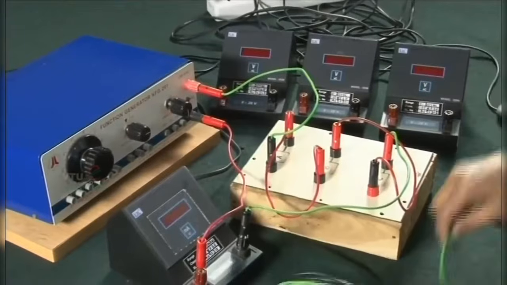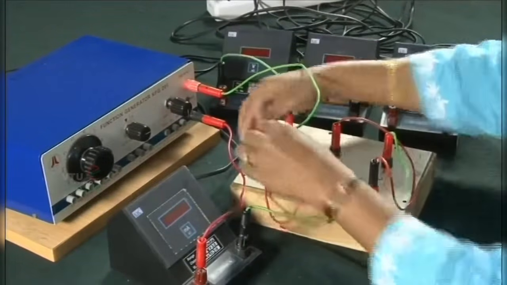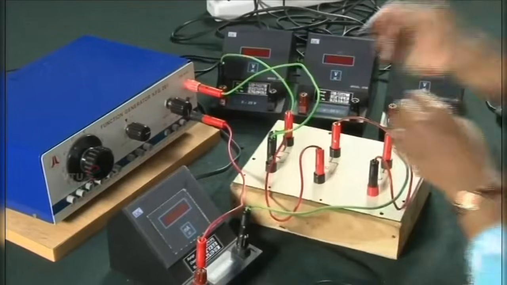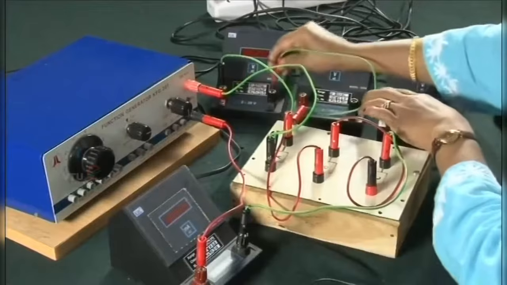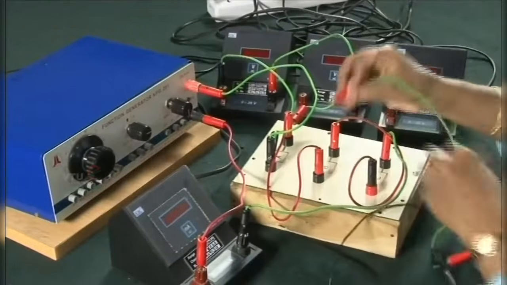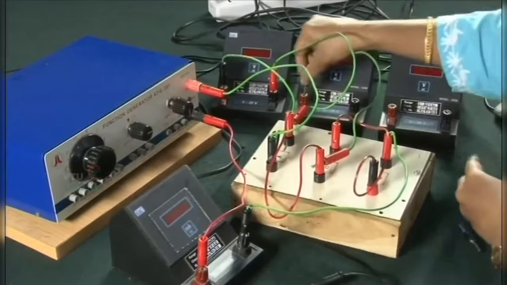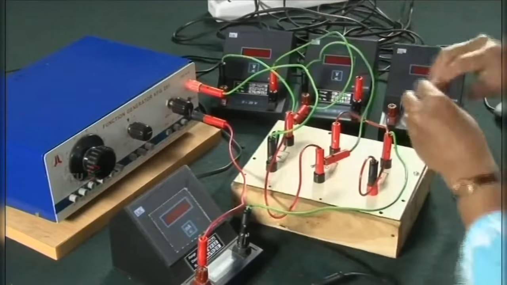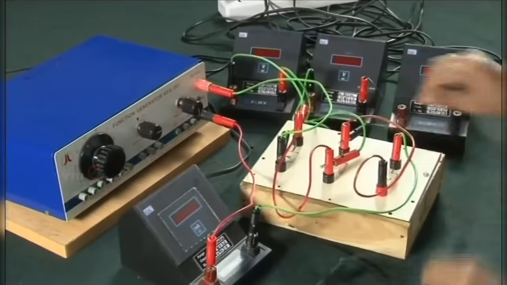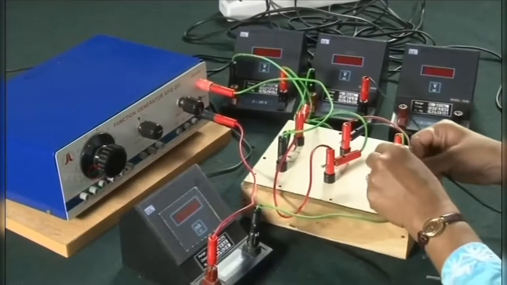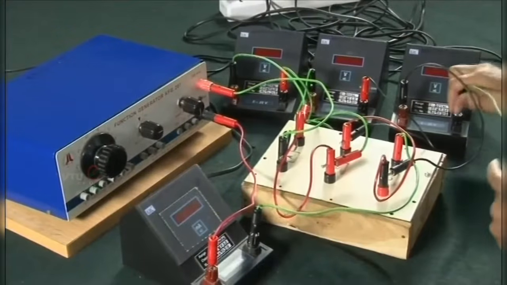Now, connect the voltmeters across each element. So, the voltage across element A is noted as V1. The voltage across element B is noted as V2. The voltage across element C is noted as V3.